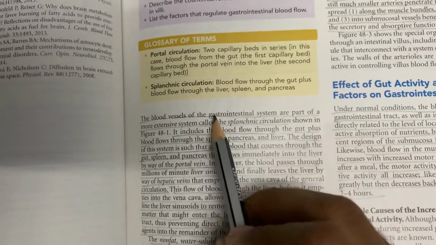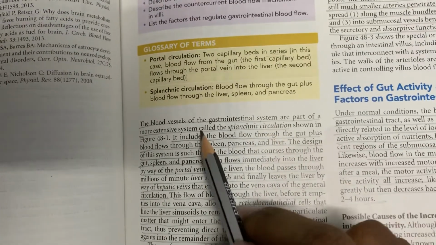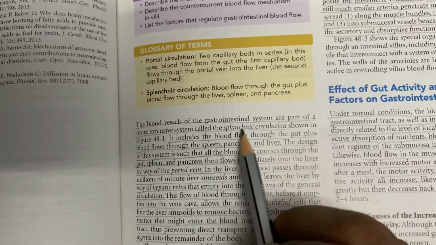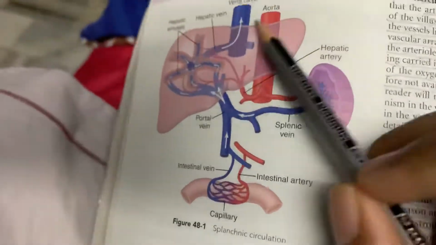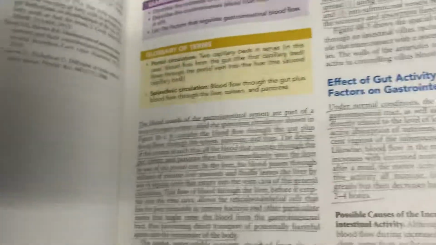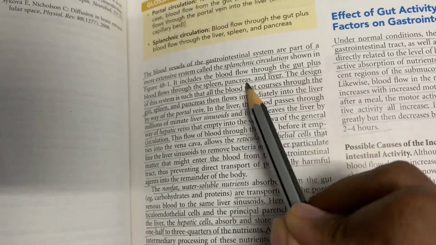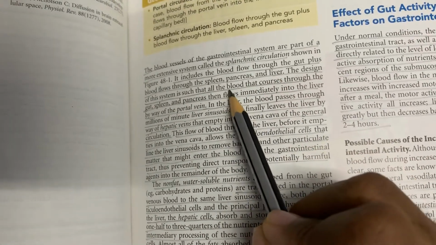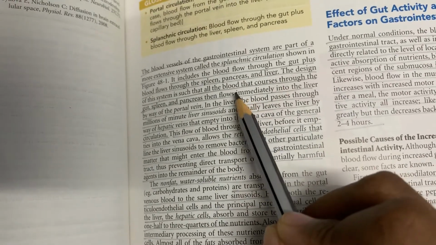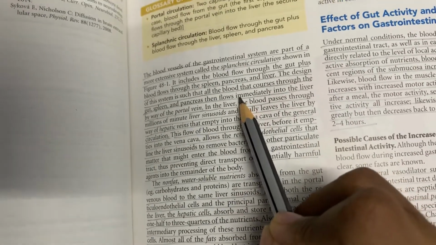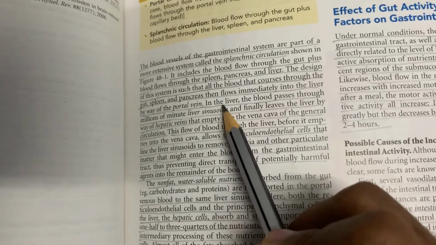The blood vessels of the GI tract are a part of a more extensive system called the splanchnic circulation. This is shown in this figure. It includes the blood flow through the gut plus blood flows through the spleen, pancreas and liver. The design of the system is such that all the blood that courses through the gut, spleen and pancreas then flows immediately into the liver by way of the portal vein.